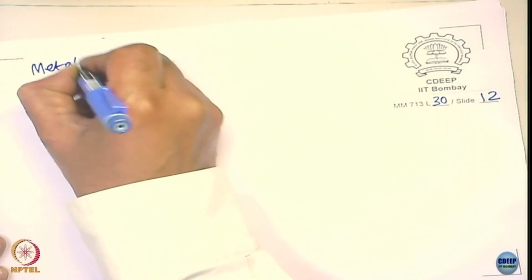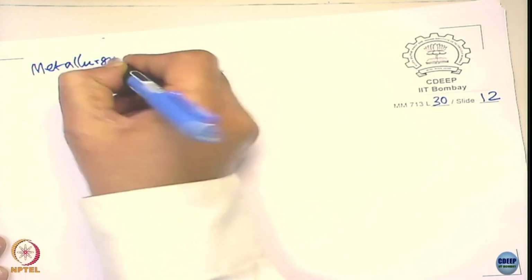Let me go to the next subject, which is the metallurgy of that. It is again very difficult to cover a huge amount of things here, and I will just give a very broad outlook and move, because the metallurgy that you deal with stainless steel is different from the one you deal with aluminum alloys and copper alloys.